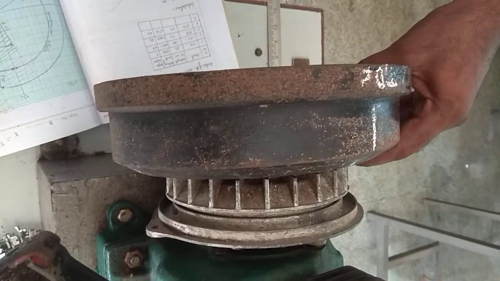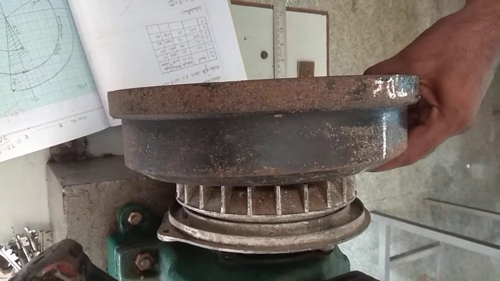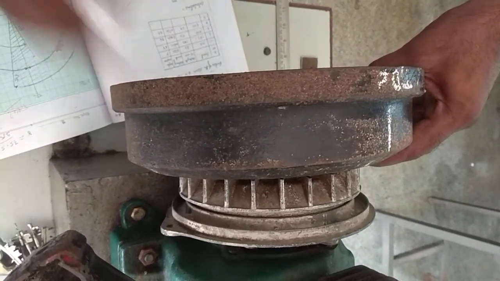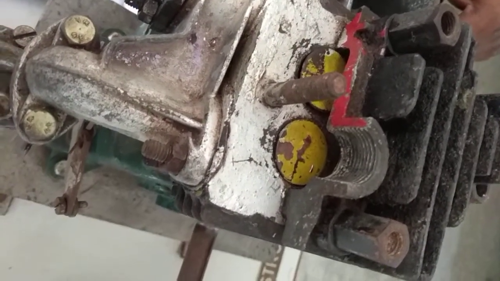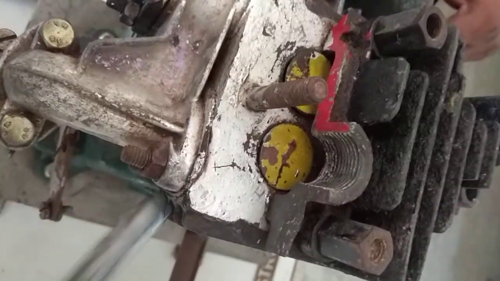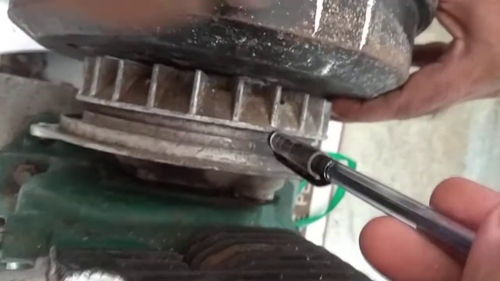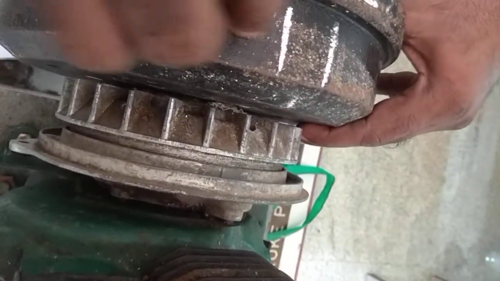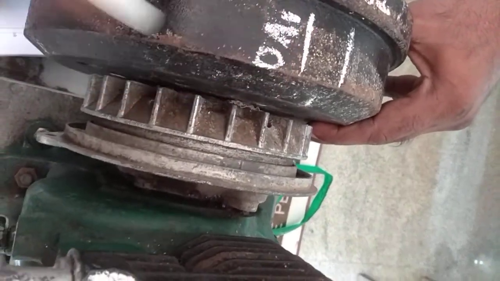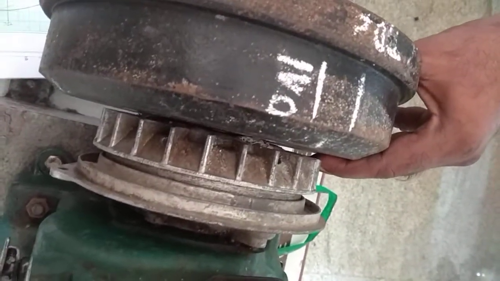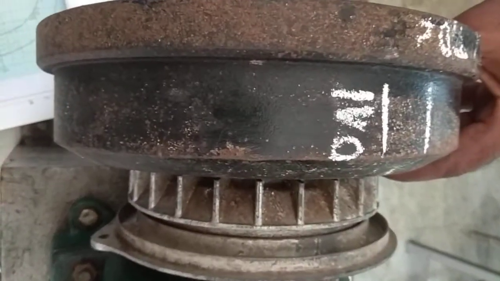Now the position is TDC. We will find the inlet opening position. So we observe the inlet valve. When we move the wheel, we will see a slight opening of the inlet valve. So this is the TDC opening, slightly it is open. Then with reference to the reference line, mark the inlet valve opening. So this is IVO, inlet valve opening. So this is before TDC.